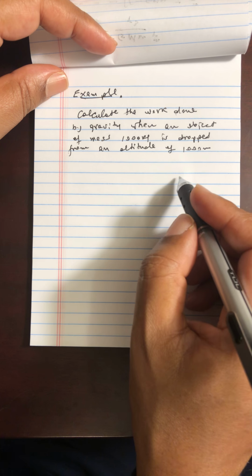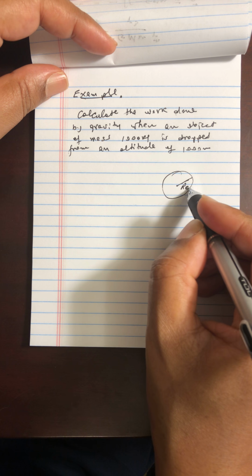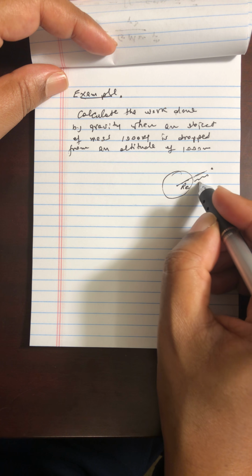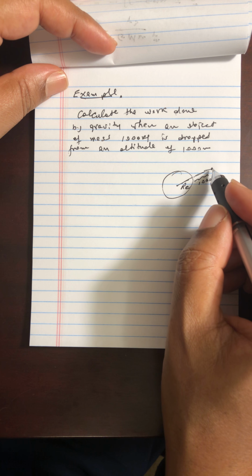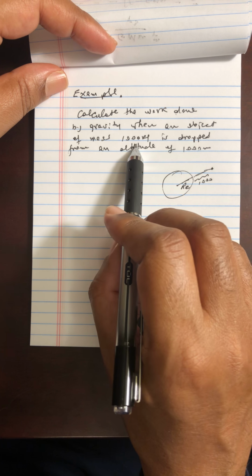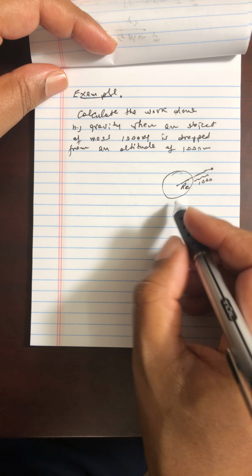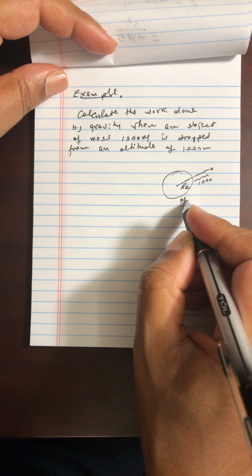Okay, so this is Earth, so this is the radius of Earth over here, and so we have this altitude over here, which is 1000. So we want to calculate the work done by gravity when an object of mass is dropped from an altitude of 1000 meters. Okay, so let the mass of Earth be M_E.